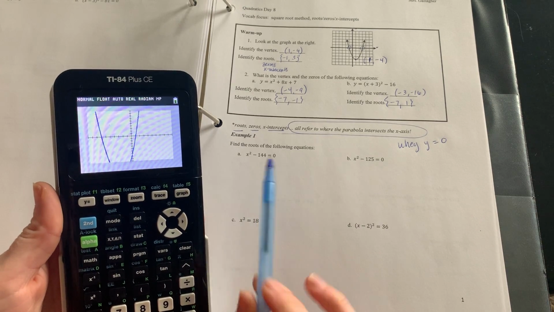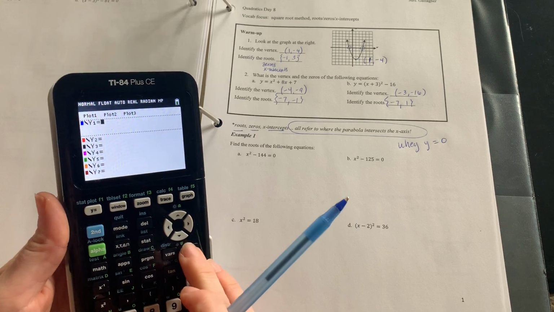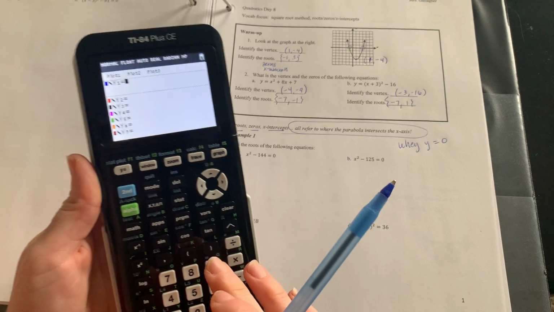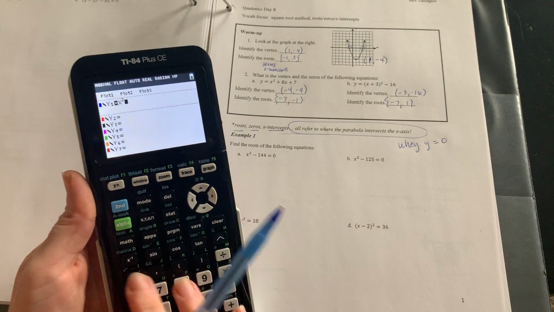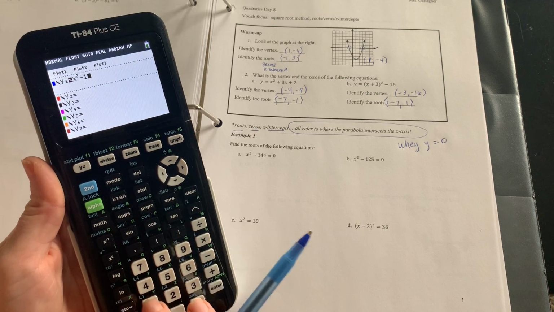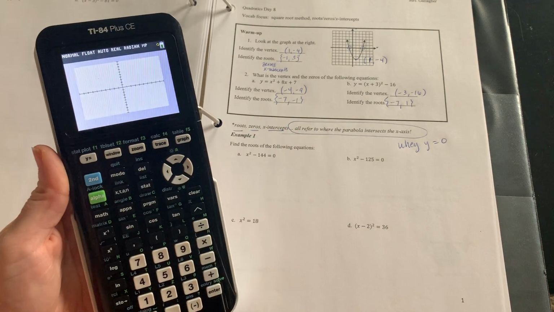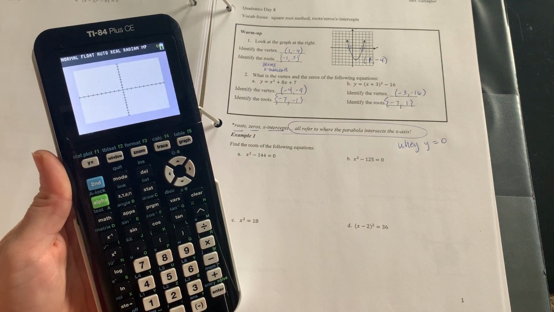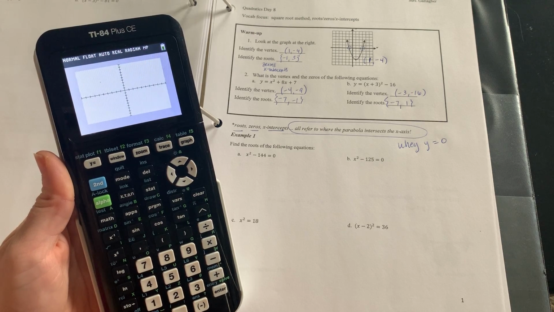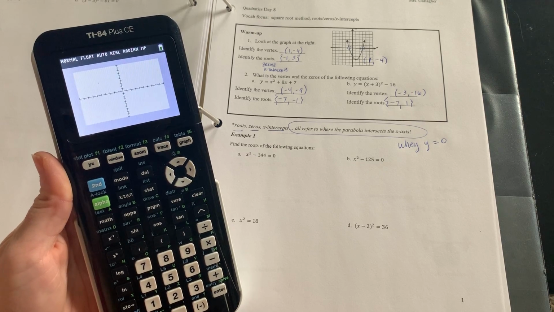So for instance, for this one, if I wanted to do graphing, I could type in y equals x squared minus 144, and then find the roots, which I have to tell you, they're going to be a little bit tricky in this one. They're going to be outside this window.